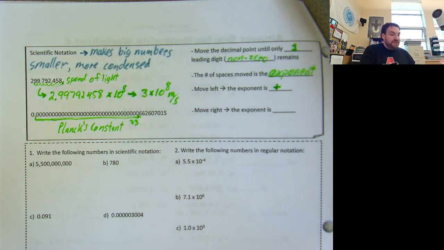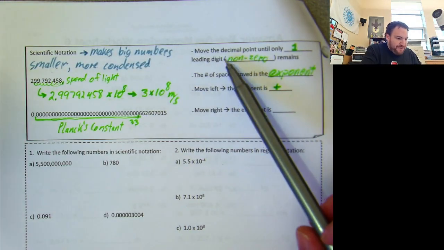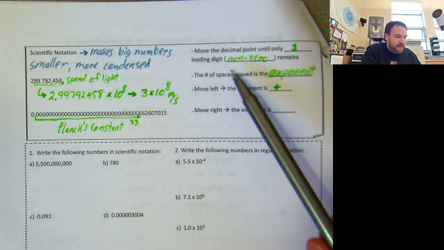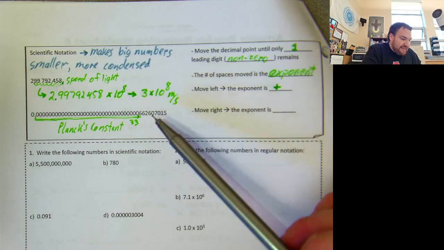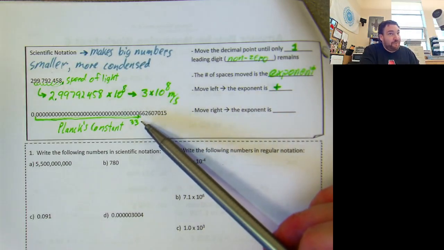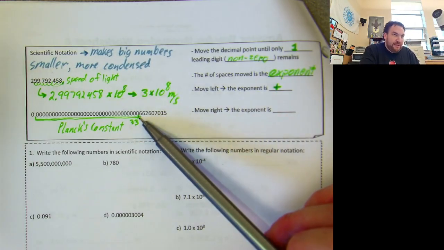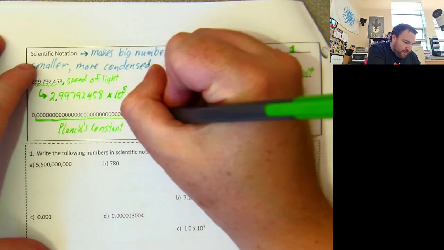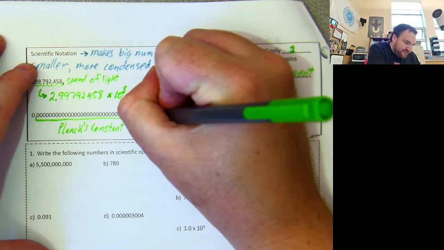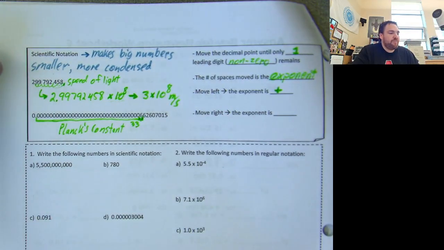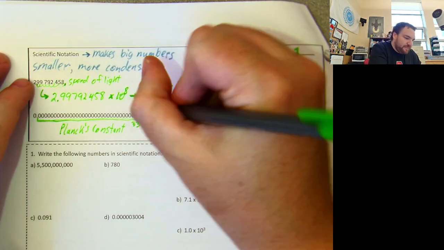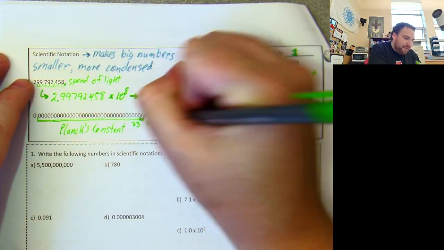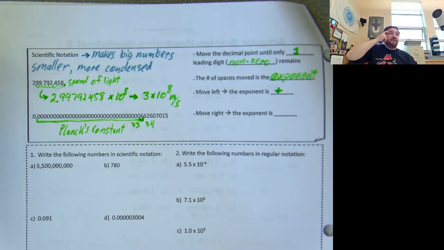But for scientific notation, we want to move the decimal point until only one leading digit remains. The digit isn't leading unless it's out front. So we've moved it 33 times to get past all the zeros, and then we have to go one more time to get to that first 6. So we've actually moved the decimal place how many times? 34, thank you. So there are 34 jumps. You don't have to count it. I did it already for you.